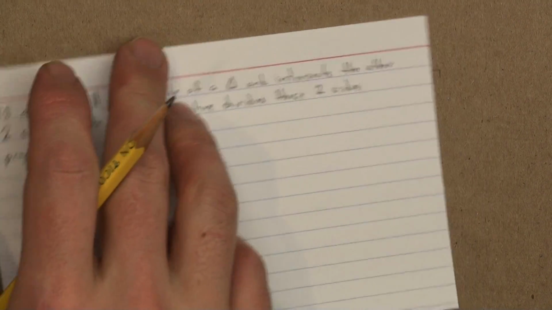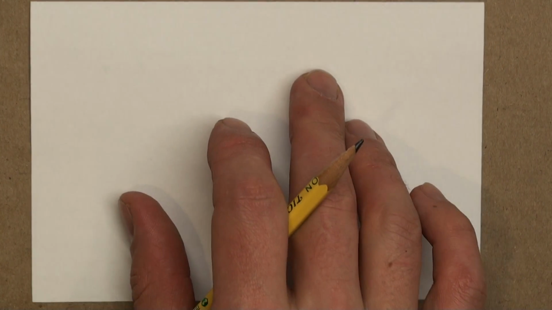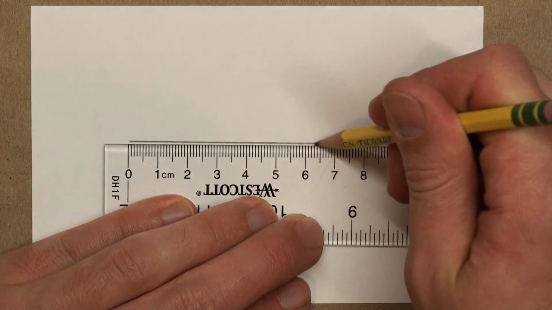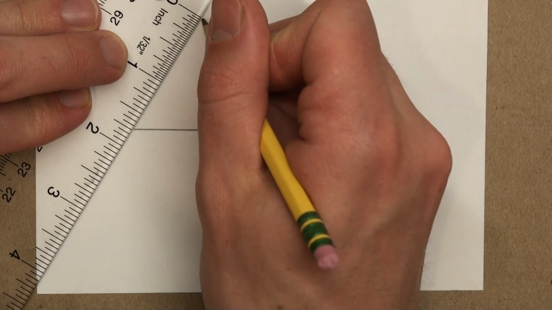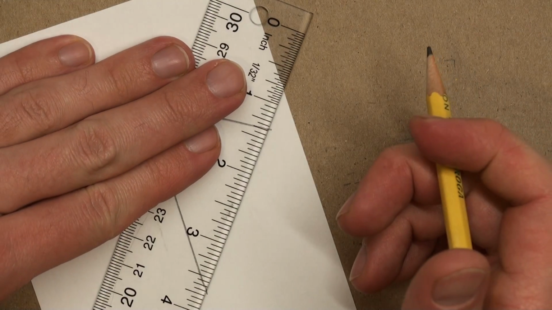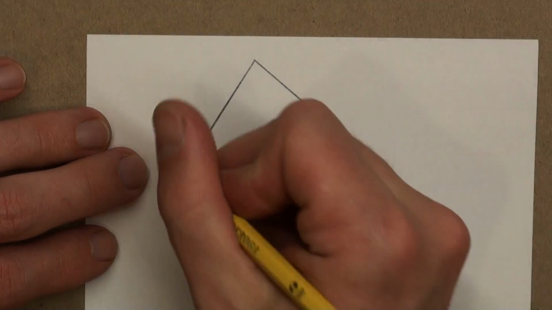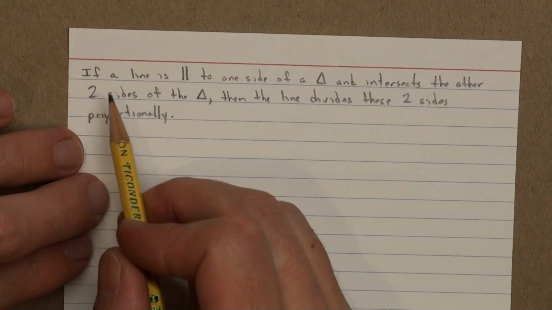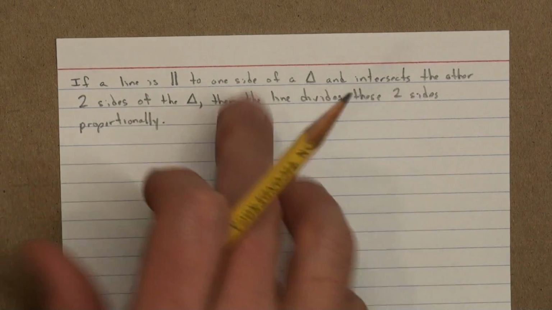Alright, and here's what we mean by this. So we have a triangle. Let's call it ABC. And then we have a line that's parallel to one side of the triangle and it intersects the other two sides.